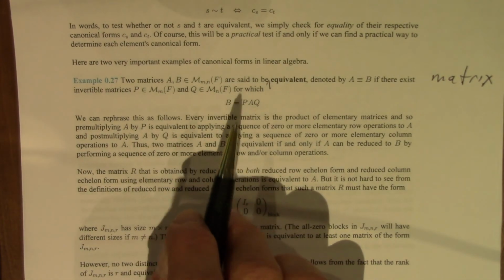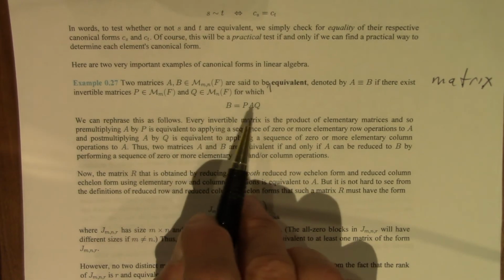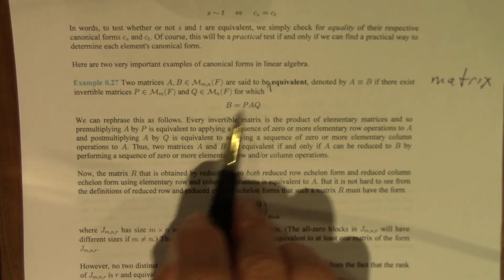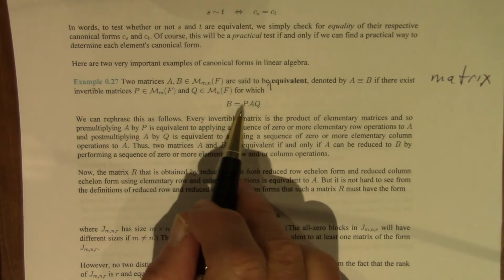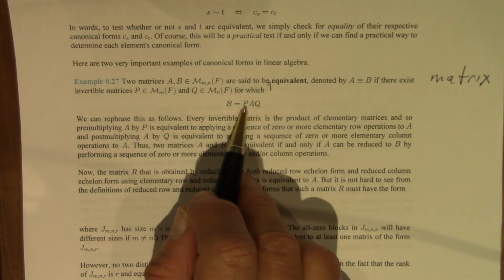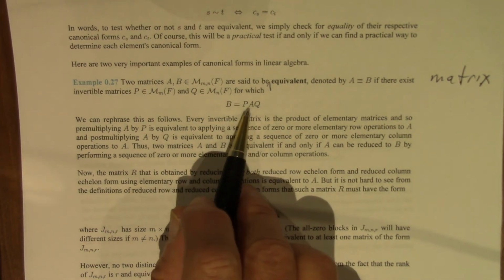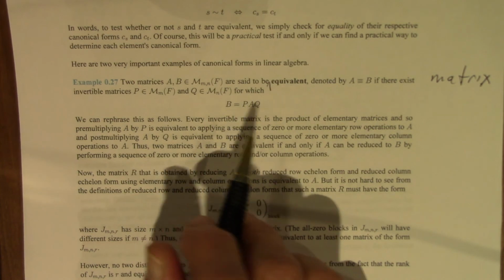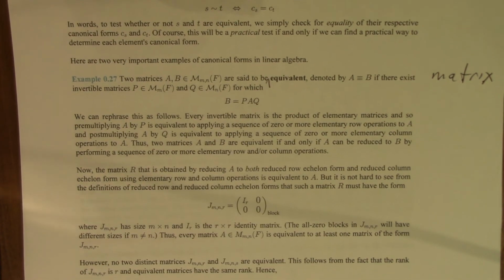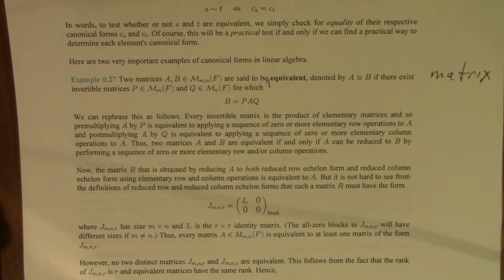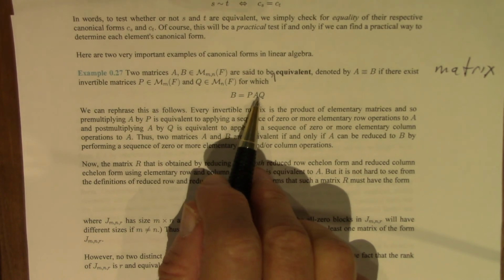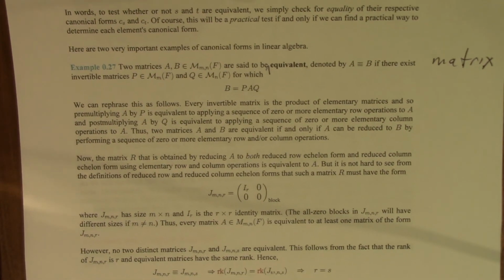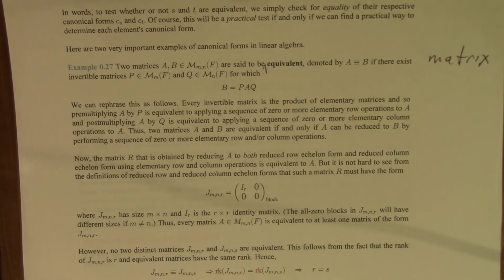Another way to phrase matrix equivalence is to note that every invertible matrix, such as P and Q, is the product of elementary matrices. So pre-multiplying A by P is equivalent to pre-multiplying A by a sequence of elementary matrices, which is equivalent to applying a sequence of 0 or more elementary row operations to A. And similarly, post-multiplying by Q is equivalent to applying a sequence of 0 or more elementary column operations.